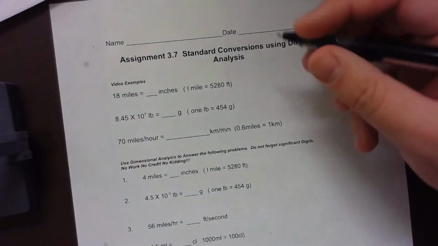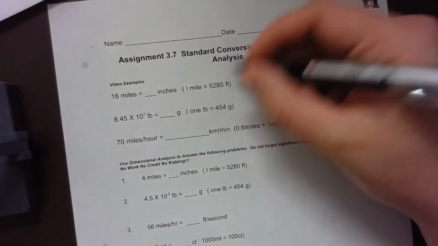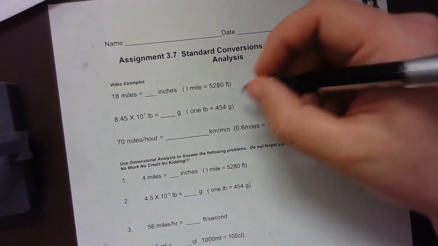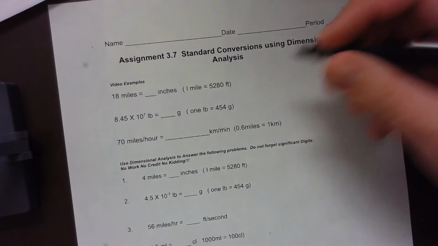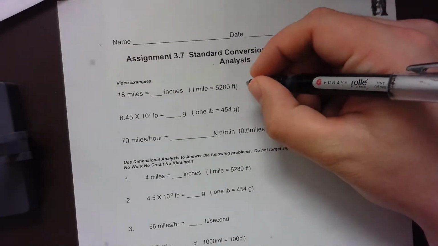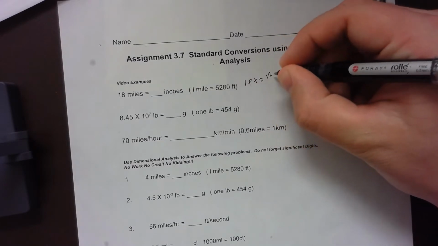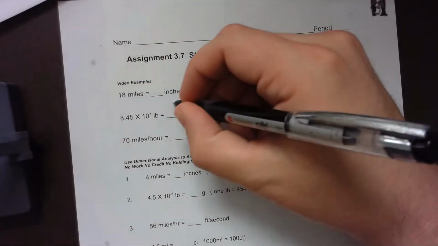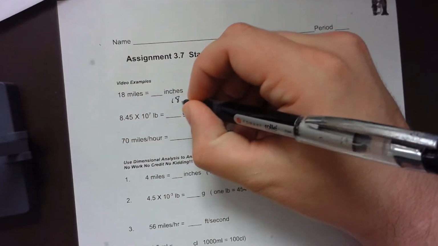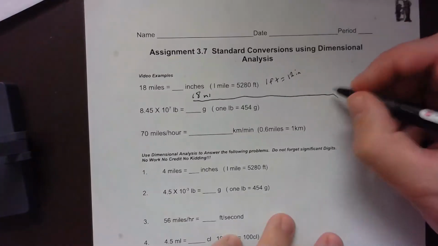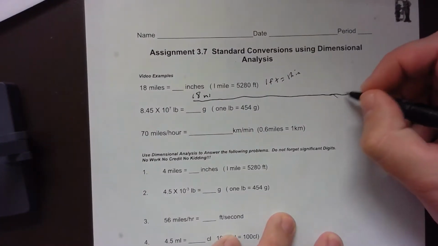So if we are looking for 18 miles to inches, we know that 1 mile is 5,280 feet, thanks to Remember the Titans. But we do know that 1 foot equals 12 inches. So with that being said, let's start with our 18 miles. We're going to try to get to inches.